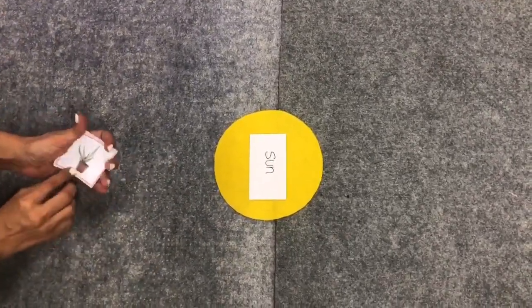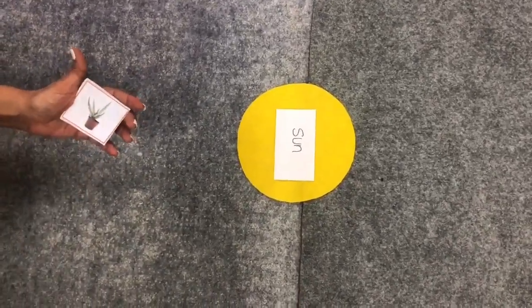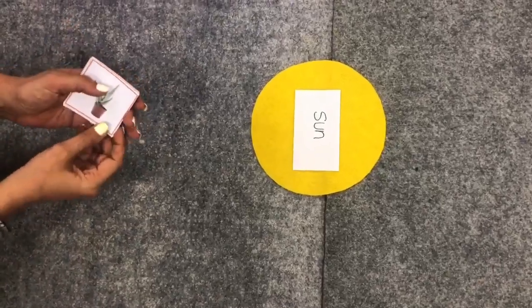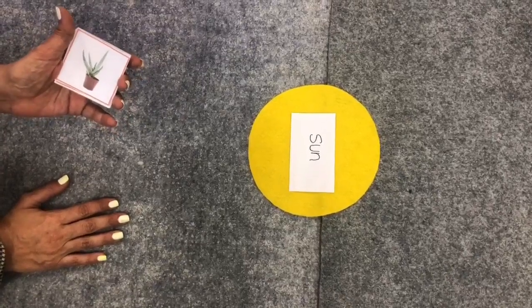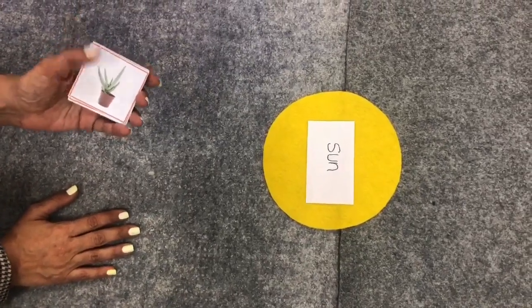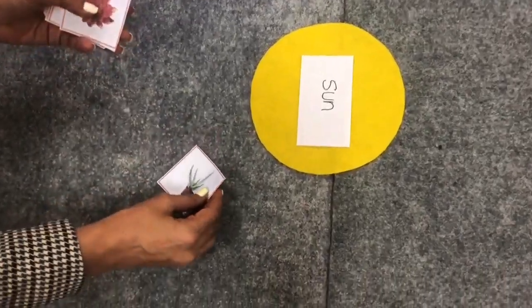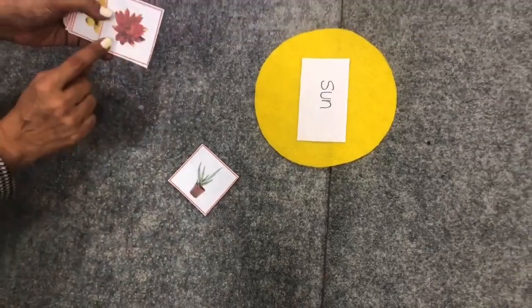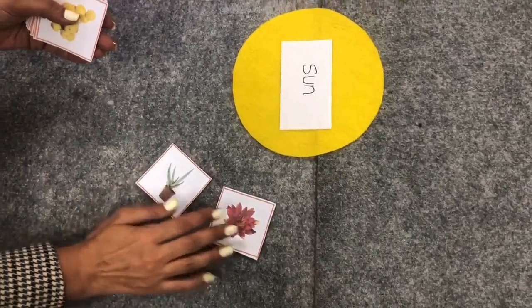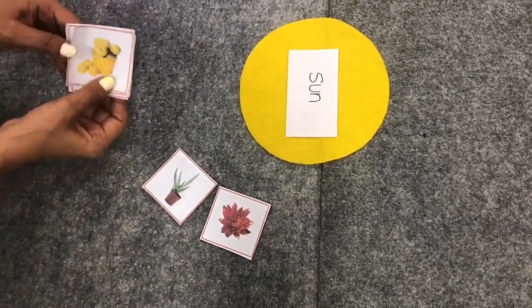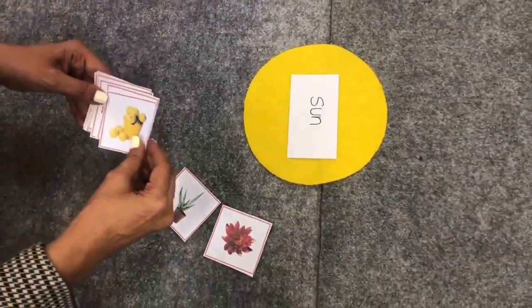So now I'm going to take these cards which have an orangish brown border, and I am going to put them around the sun. You can do the same with yours. Aloe vera. This is an aloe vera plant. This is a flower. Lotus. What are these? Apples.